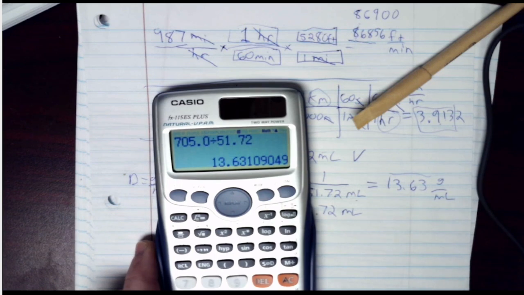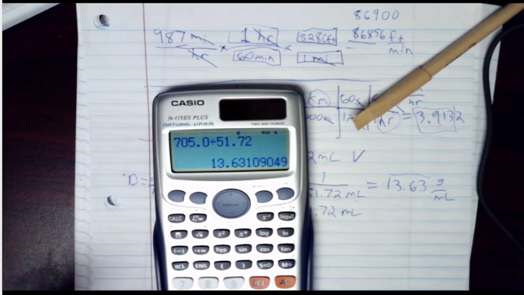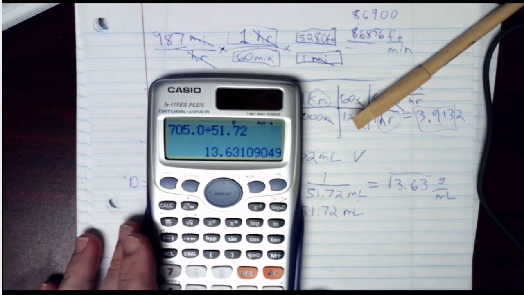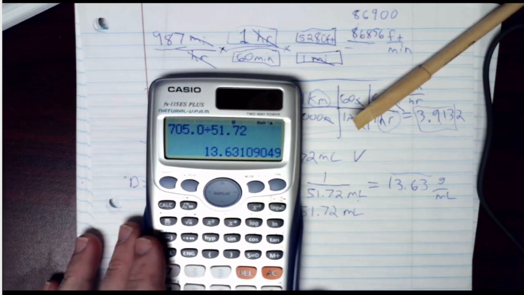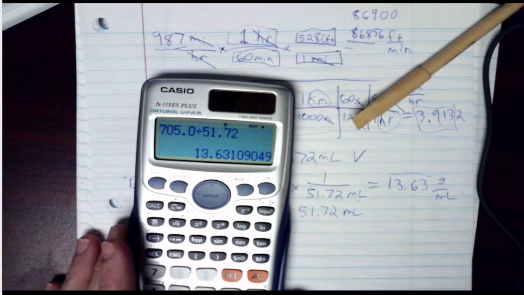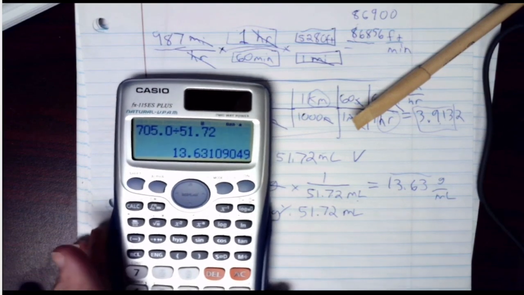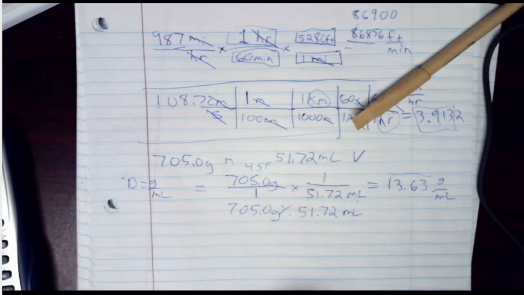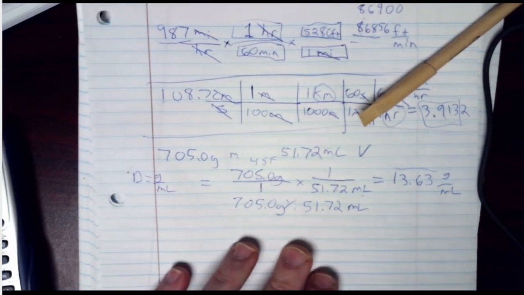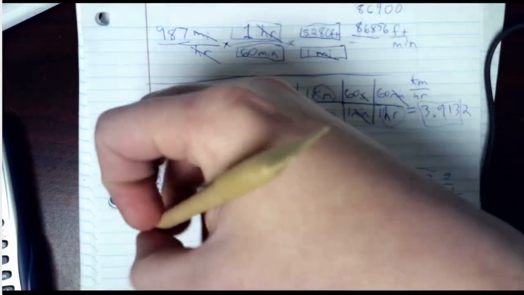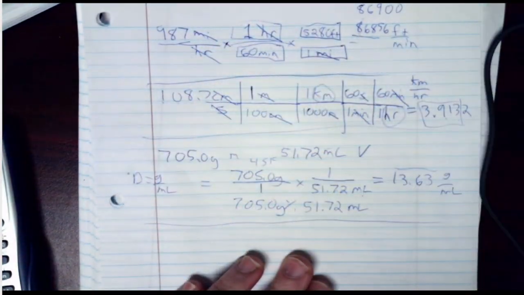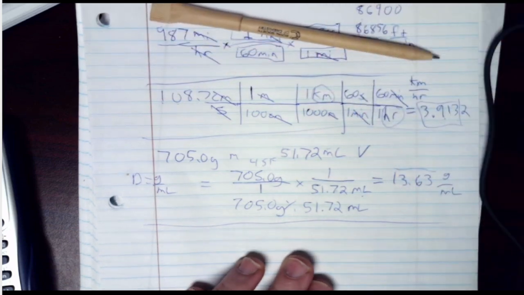Now, mind you, if you have mercury in your problem, that's the answer. Your density will probably not change. But if you have another set of numbers, follow your set. I'm showing you a generic problem, how to solve this. Your problem may be slightly different. Always go based on your problem. But the way you solve it will be very similar.